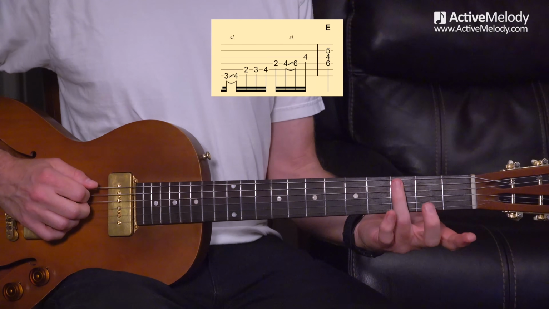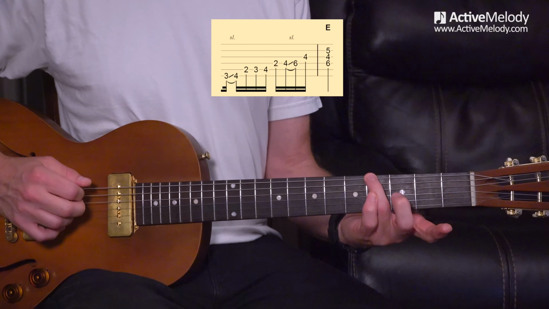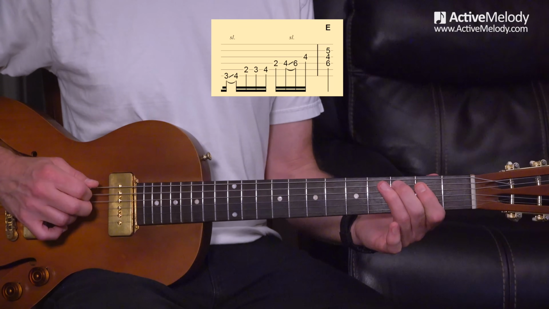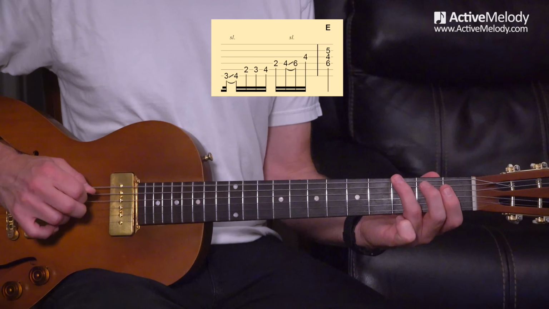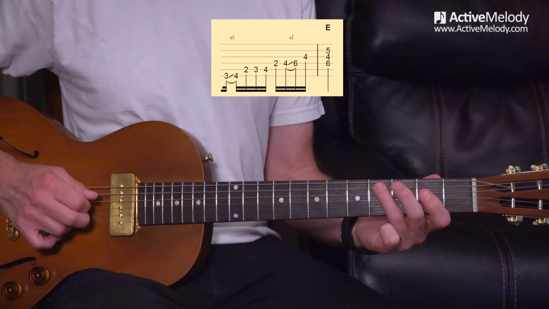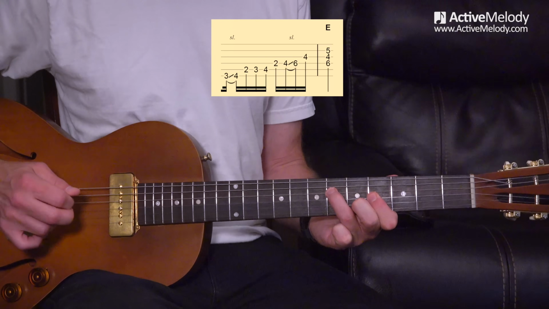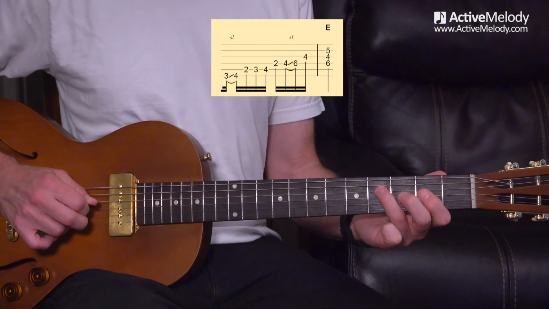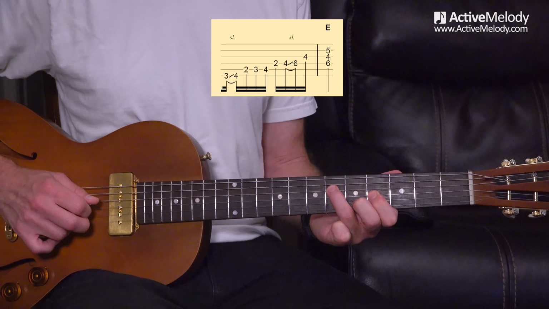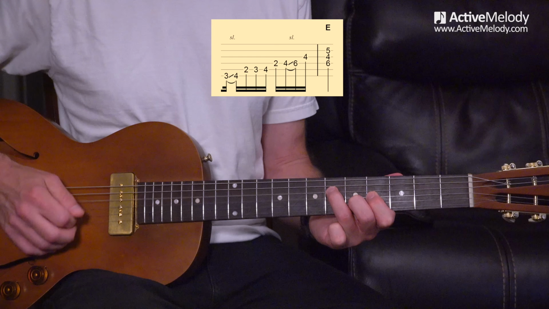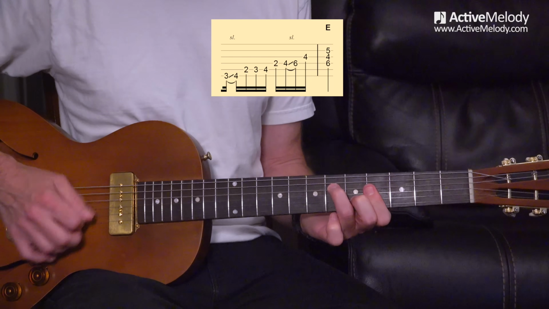I slid up from the 3rd fret to the 4th fret, and then I went up to the 5th string and played. So it's 2, 3, 4, another chromatic note. And now from here on out, it's not going to be chromatic. It's going to be what we just talked about. So that's 2, 4, slide up to 6, and then we're just going to play the arpeggio of that triad. Right? That's my E triad that we started with.